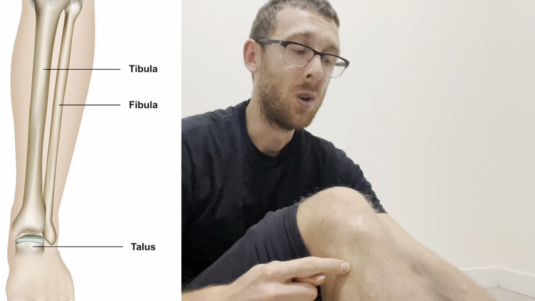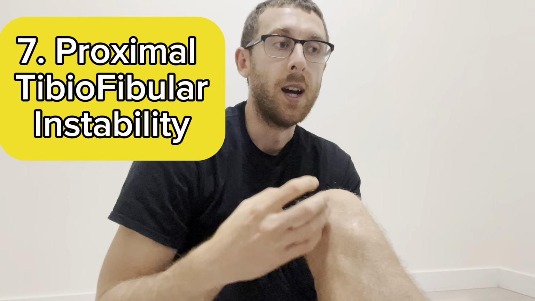If we move slightly outwards or laterally, a few centimeters beside, we have something called our fibular head. So we have our shin bone, and then we have our fibula, which is located just beside or laterally to that, a long, thin bone. And there's a joint there. You don't get a lot of movement there, but it's your proximal tibial fibular joint. And some people, if they have pain around that area, can have something called proximal tibial fibular instability.